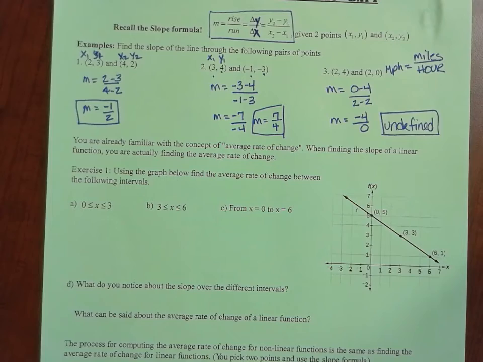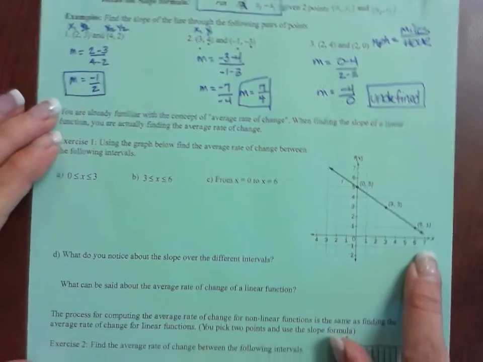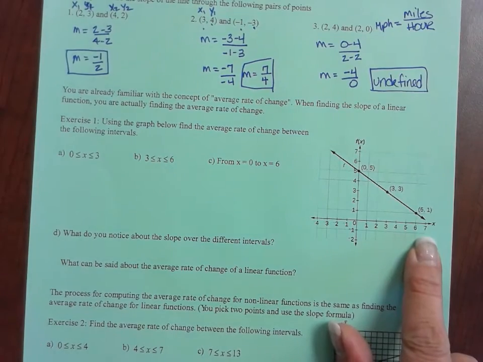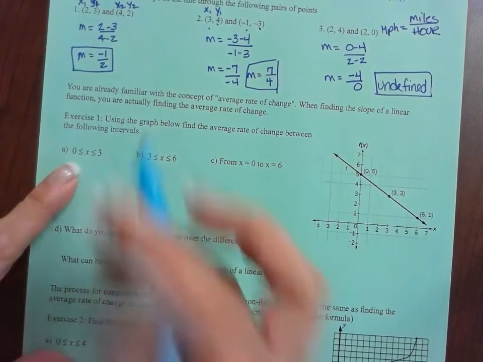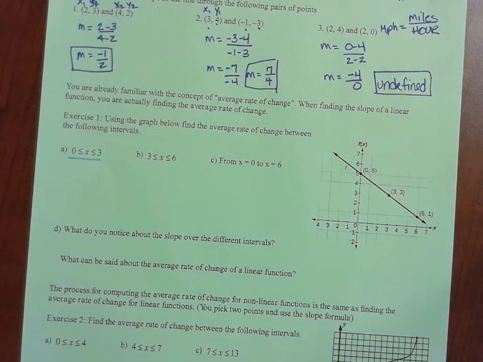Okay? So what we sometimes do is we want to say, okay, I have this graph here, and I want to know what my rate of change is from just a specific interval. Because it could be that I left my house and I drove to school, and then from school I went to the grocery store, and then from the grocery store I did another errand.